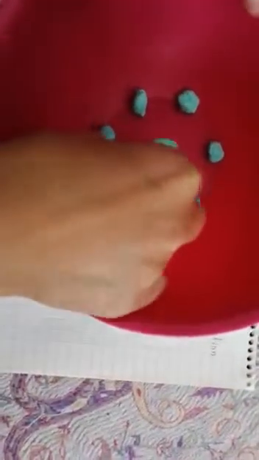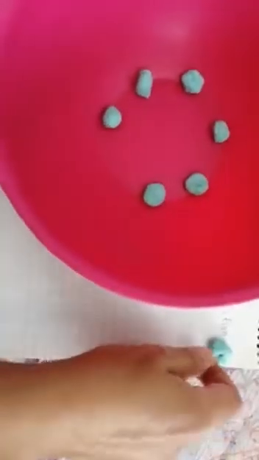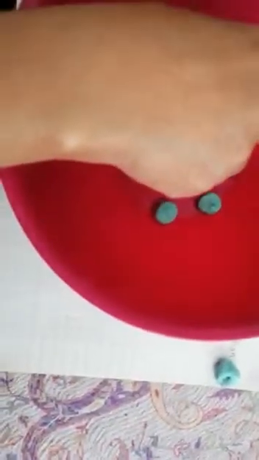Now I'm gonna start fishing. I'm gonna choose one fish. I got one. Did you see it? I'm gonna put it here. I'm gonna choose another one. Hope I'm gonna get. Okay, I got this one.